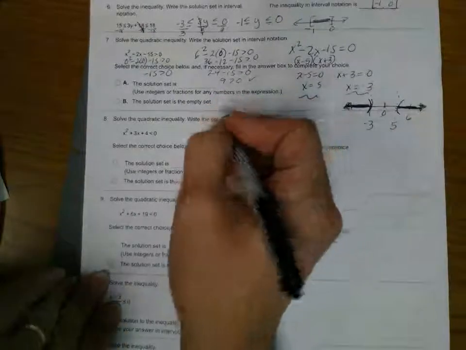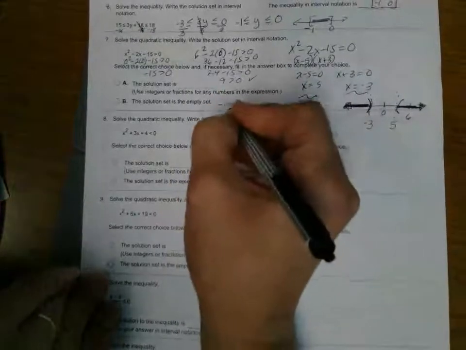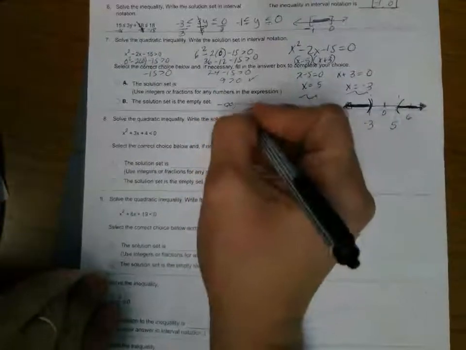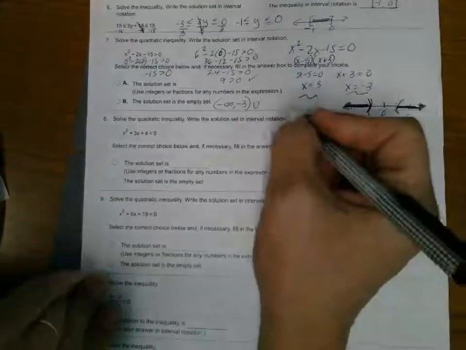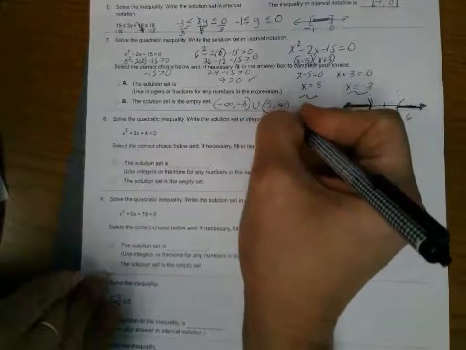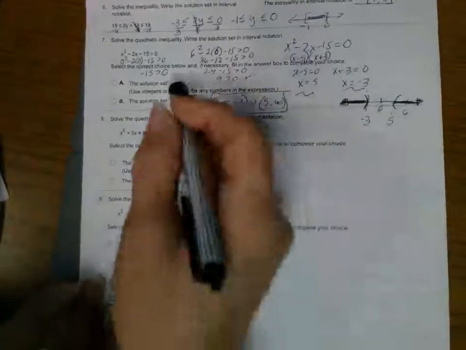So the way we write that is, this is negative infinity, comma, up to -3, parentheses, union, sort of like our plus sign in math, and then 5 to positive infinity. And that's how we would say the solution set is on A.